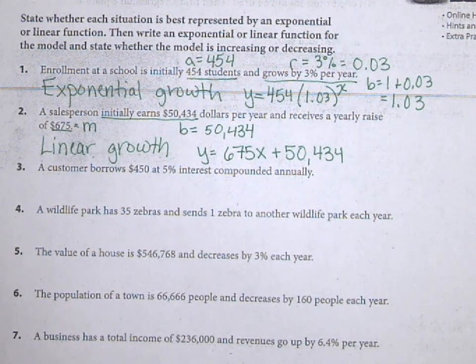All right, so you're going to go ahead and do that for the remaining problems, identifying if it should be linear versus exponential, growth versus decay, really paying attention to the rate and how the rates are changing, if it's percentages for exponential versus a constant value for linear.